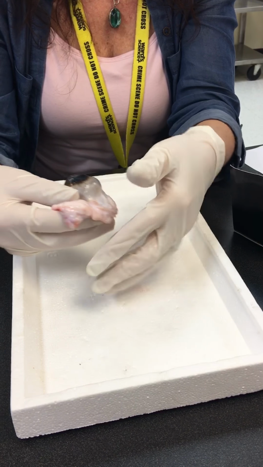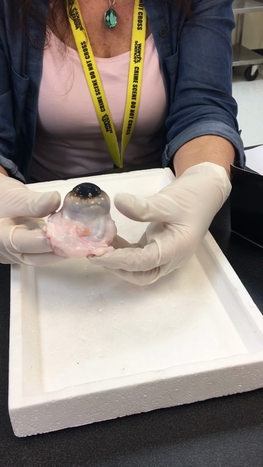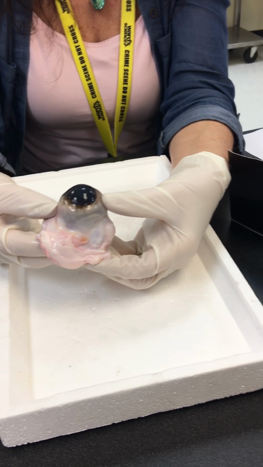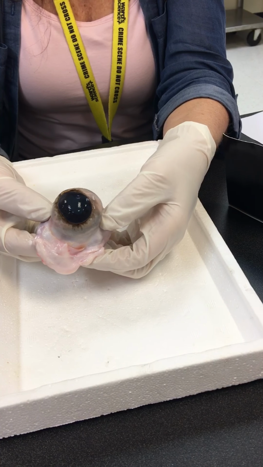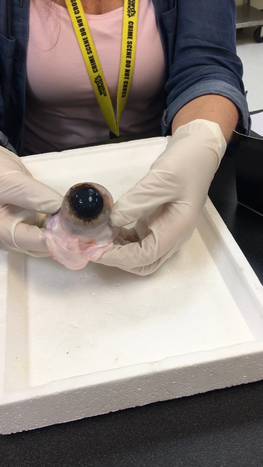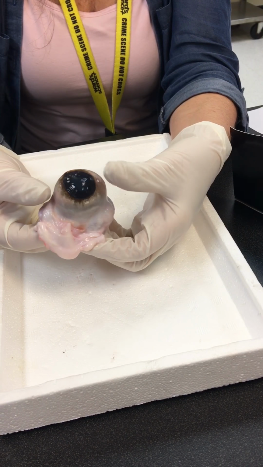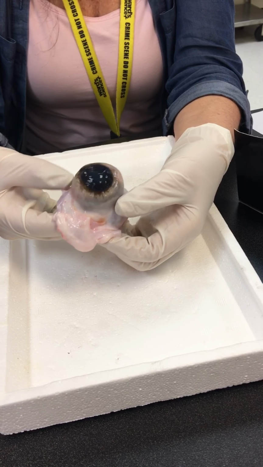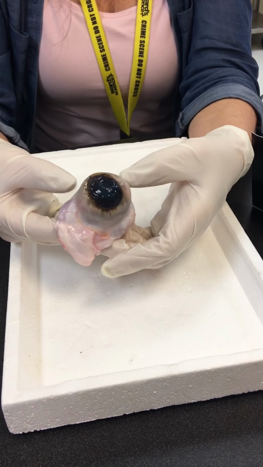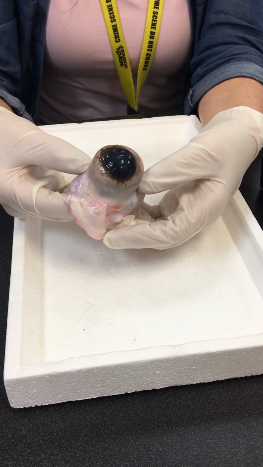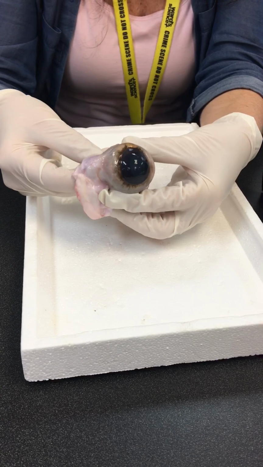Now you notice it's lost a little bit when I put a little pressure to it. What is this structure on the outside here? That's the cornea. Now you see how when I do this, it kind of deflates a little bit. It may have lost a little bit of the aqueous humor in there, because otherwise that should stay. The aqueous and vitreous humor is what helps keep the shape of the eyeball.